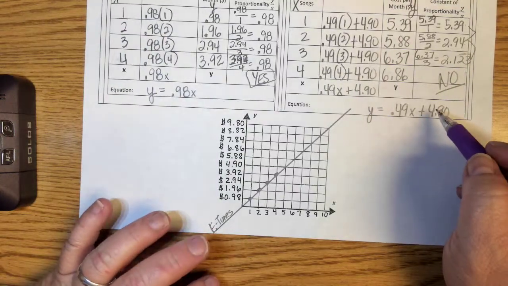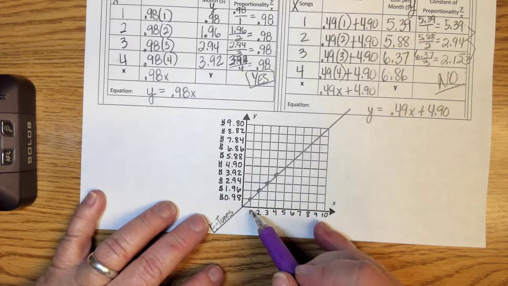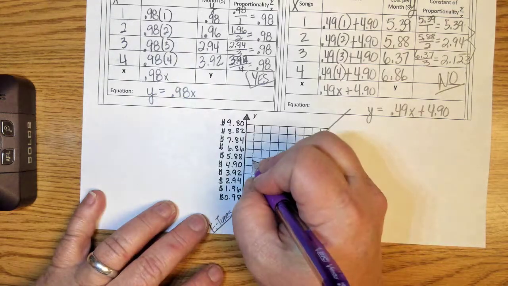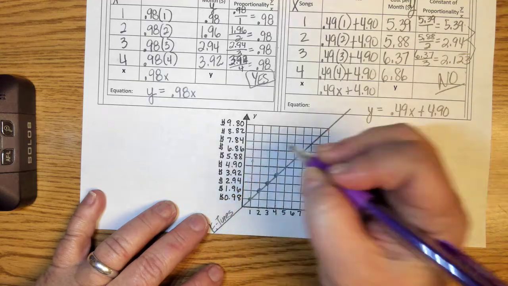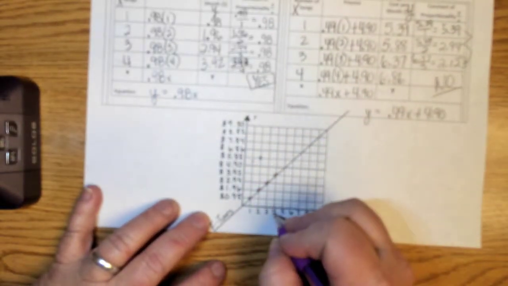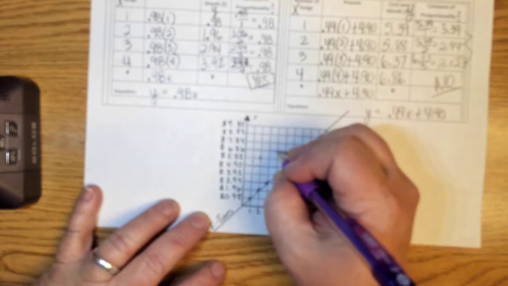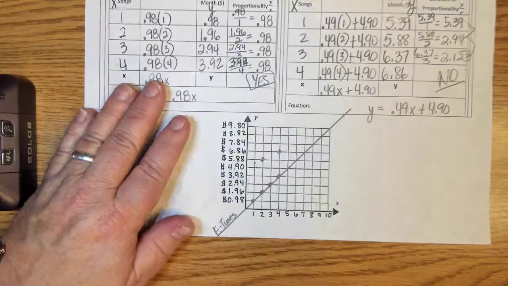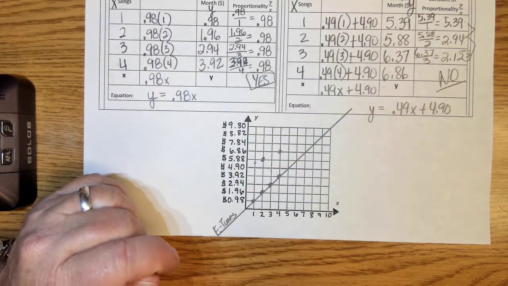So let's go here and let's plot this. All right. So at 1 song, how much was it? $5.39. Ooh, that's kind of hard to graph, isn't it? Probably right in here somewhere. Let's do 2 songs at 5.88. That's pretty easy. I can do 4 songs at 6.86, can't I? So I have at least 2 dots on my graph that are really good dots, don't I? Okay? What is the problem?